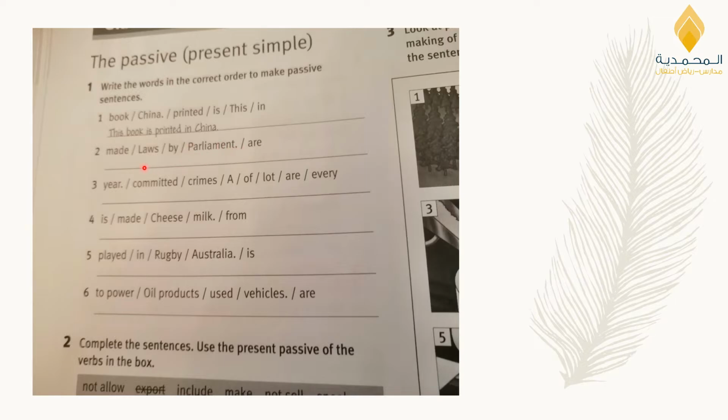2. Made laws by Parliament are. The correct answer is laws are made by the Parliament. 3. Year committed crimes a of lot are every.